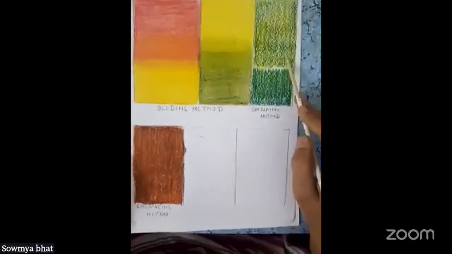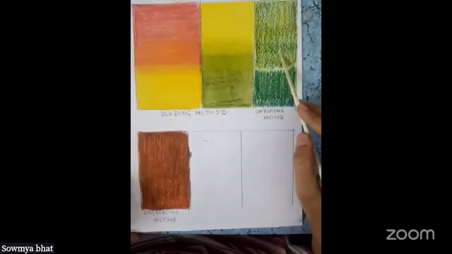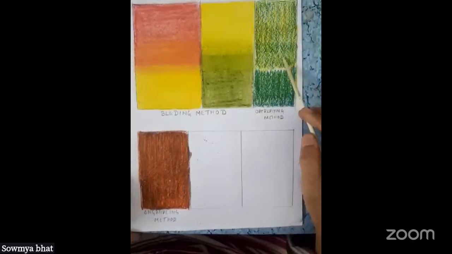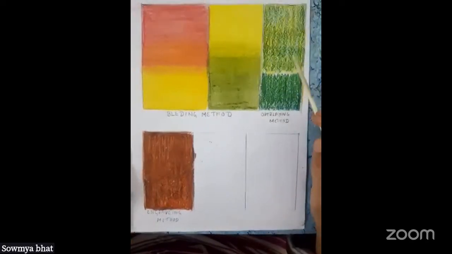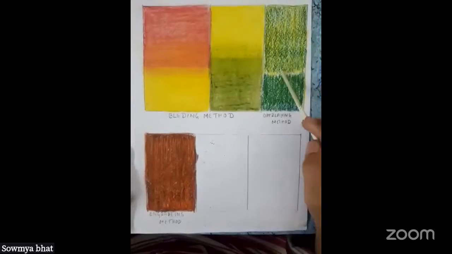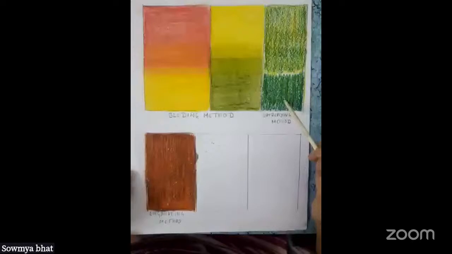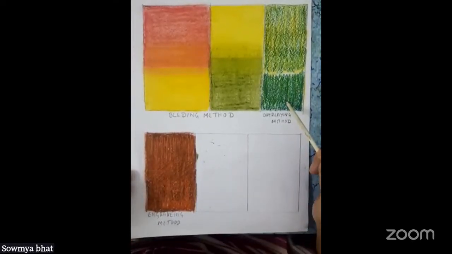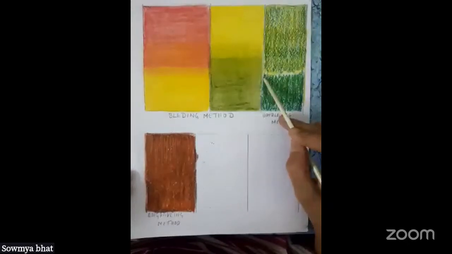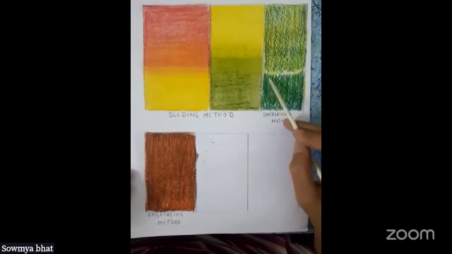This will give you a different texture. So for a different type of scenery or grass, some rough kind of grass, you can use this kind of technique. Here I have used dark green first, and then a little bit of blue has come out. It is a combination of blue and green that I have tried here.